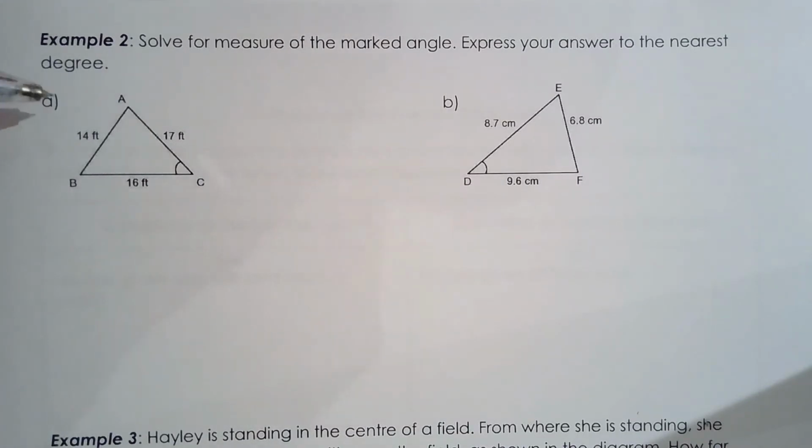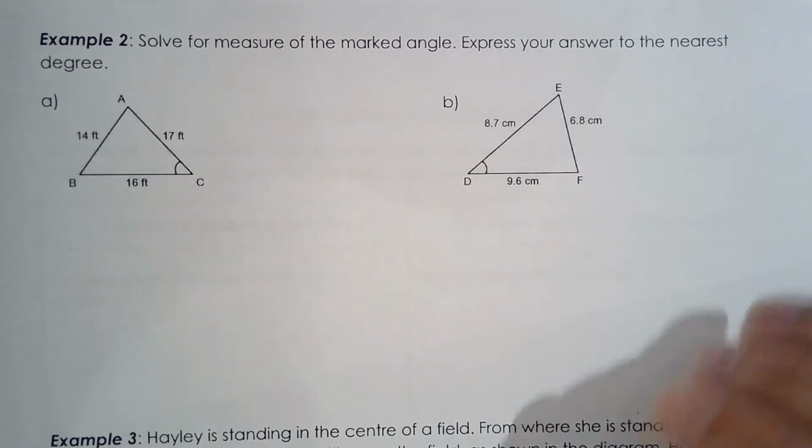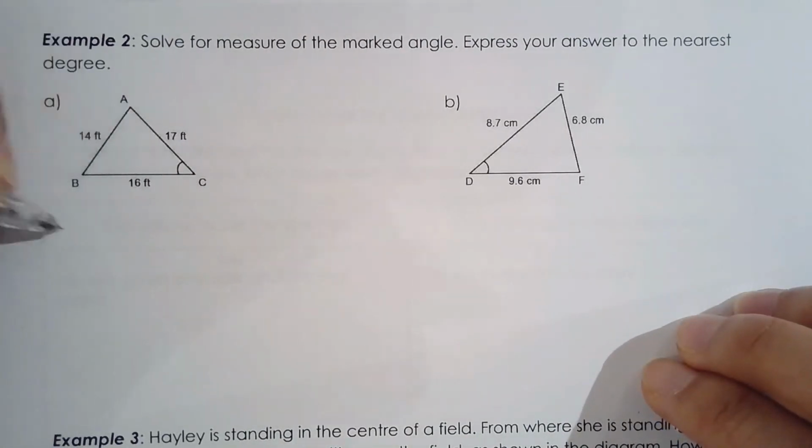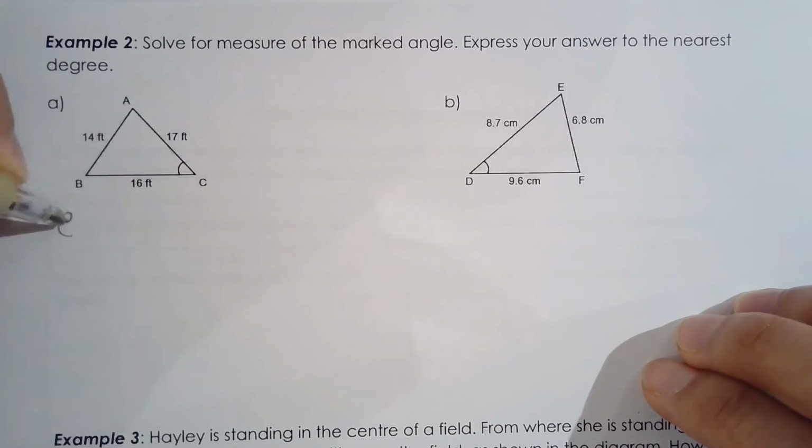Okay. Alright, so by the way, without doing any math, I can tell you that angle B is going to be the largest, and angle C is going to be the least of the three interior angles of triangle ABC, based on the side lengths. Okay, so since I'm trying to solve for angle C, let's write the formula down just to refresh our memory.